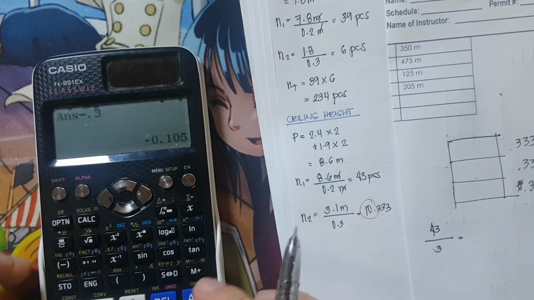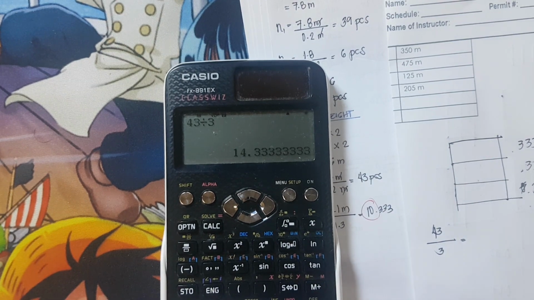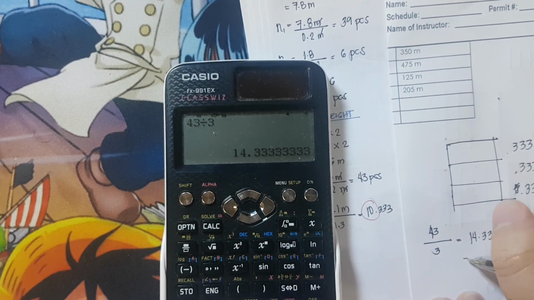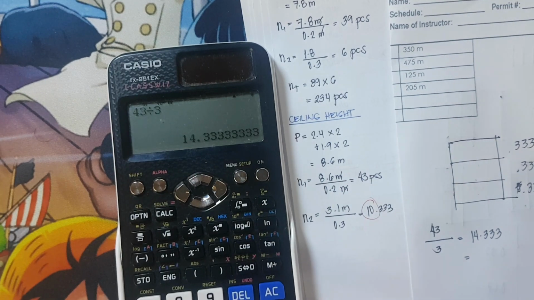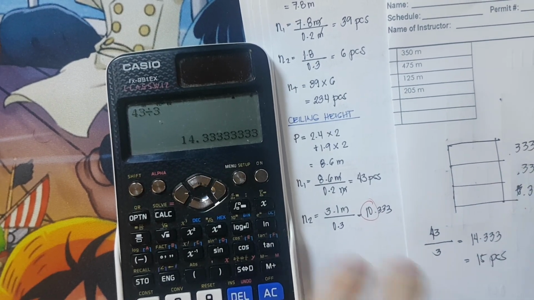Okay? So, we have 43 divided by 3. And that is 14.33. So, ang magagamit lang natin na tiles for the decimal is equivalent to 15 pieces.